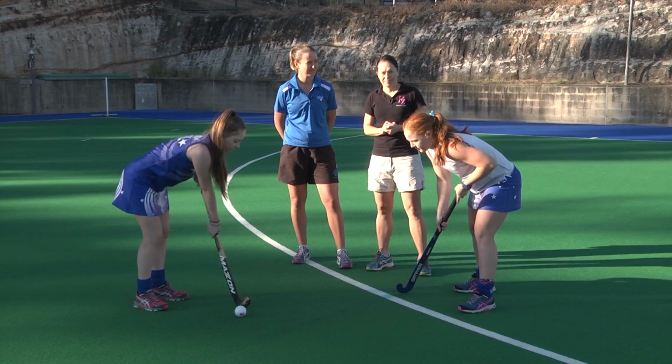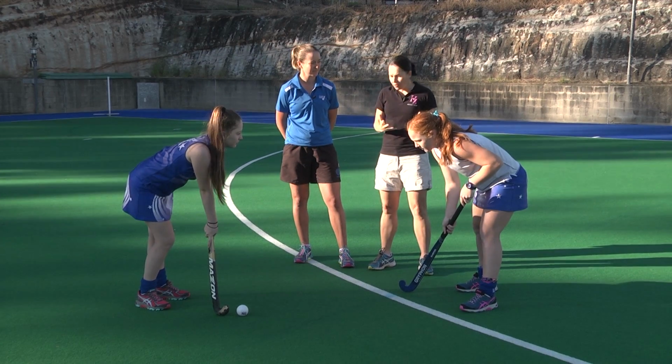Why can't he or she run straight into the circle? Free hits within the 23 for the attacking team must go 5 metres before they enter the circle or be touched by a defending player. So the attacker doesn't have the option of moving straight into the circle. So let's have a look at the role of the defender here.